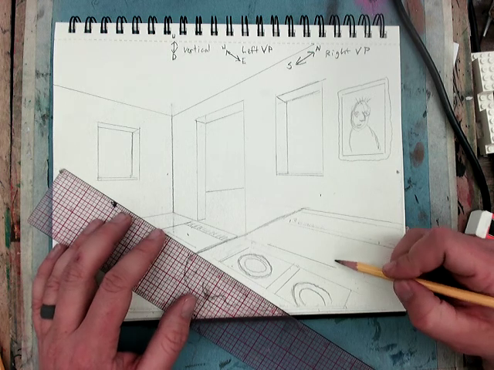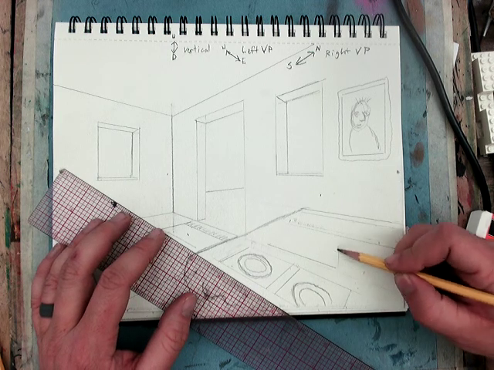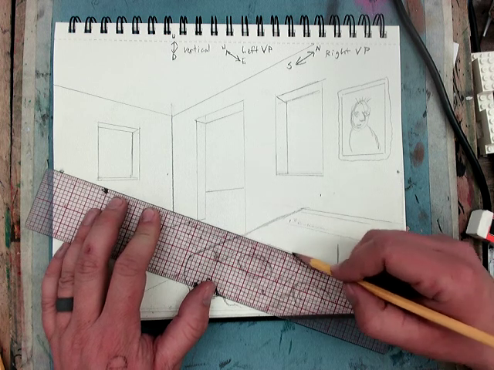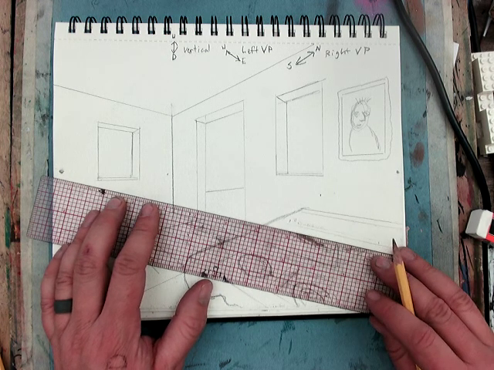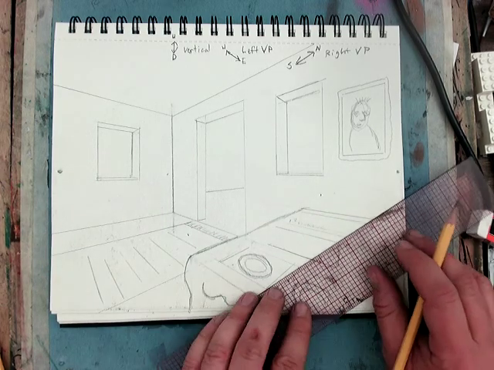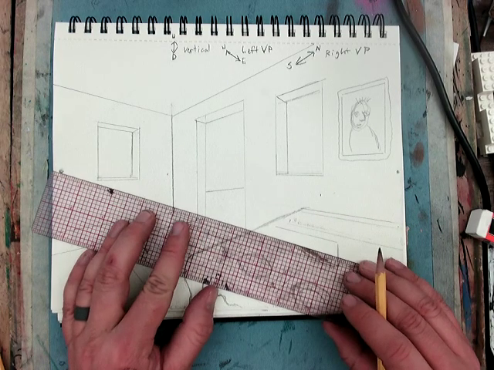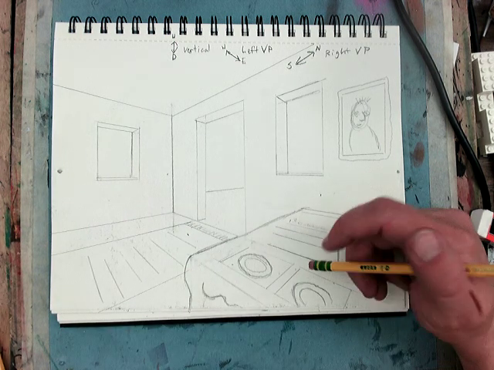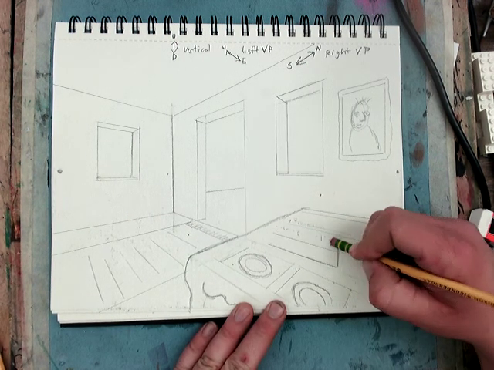I'm going to draw this just like a regular box. So I'll start with the leading edge. Draw this east-west side going towards the left-hand vanishing point. I want to make that a little lower. Sometimes you have to look at the size of these things and do some adjustments. There we go.